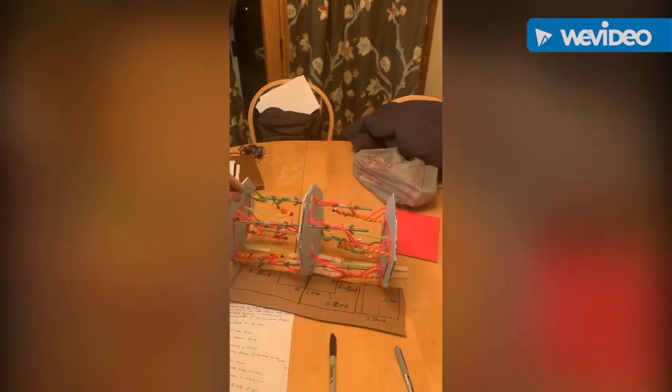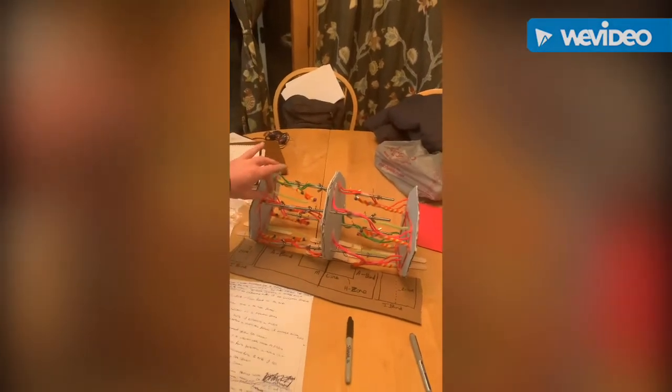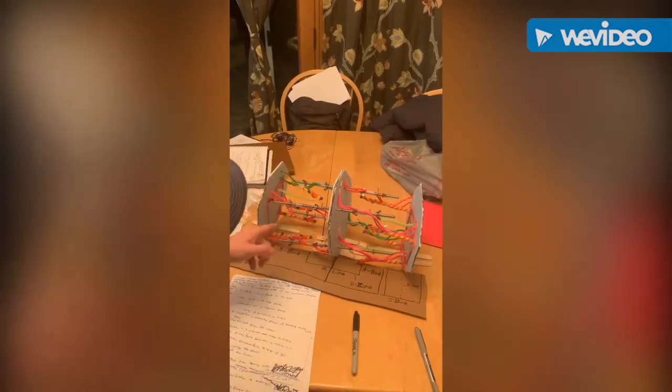Tropomyosin is our next component. It is represented as our orange pipe cleaner. Here you can see that it is wrapped around the thin filament, or the actin. Its function is to prevent the myosin from touching actin.